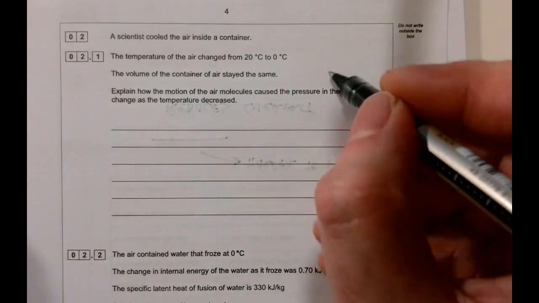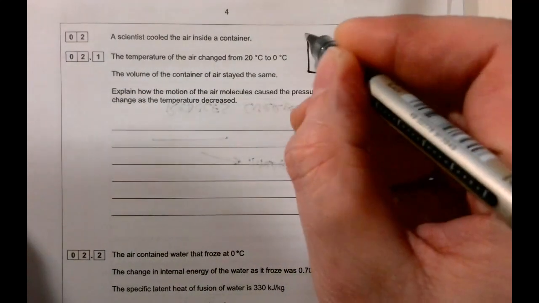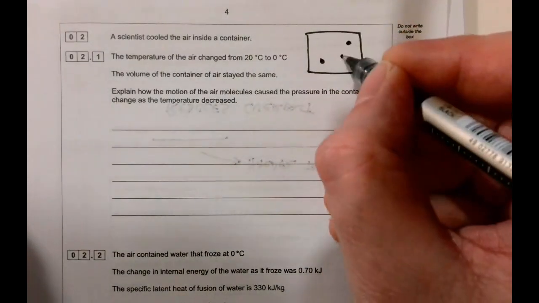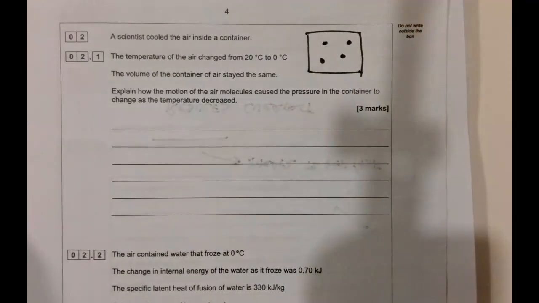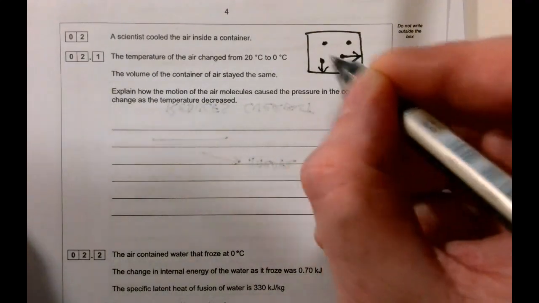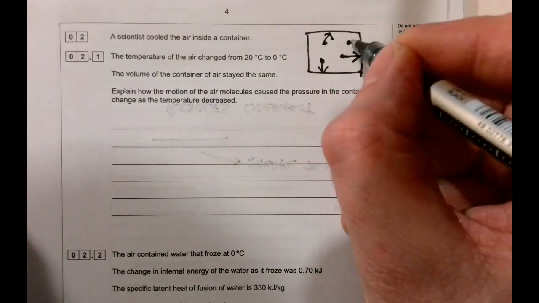So you need to know this. You've got a box, and inside the box you've got particles, and if it's a gas, they're whizzing around, and pressure is caused by them hitting into the walls of the box.